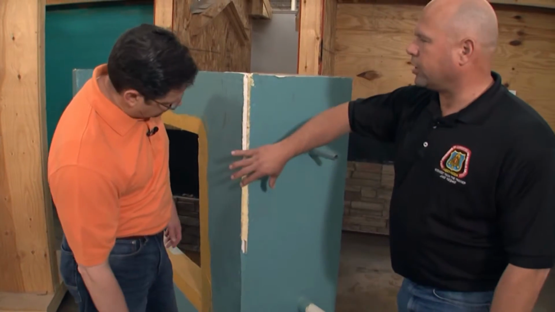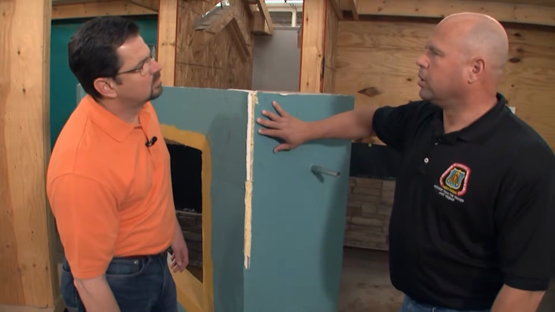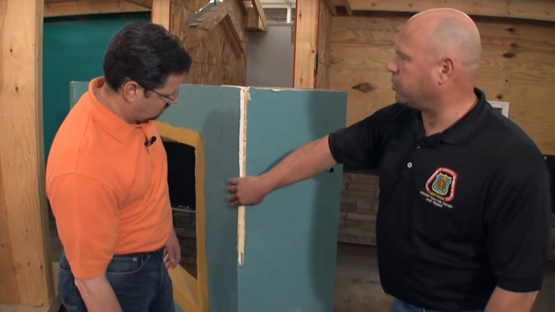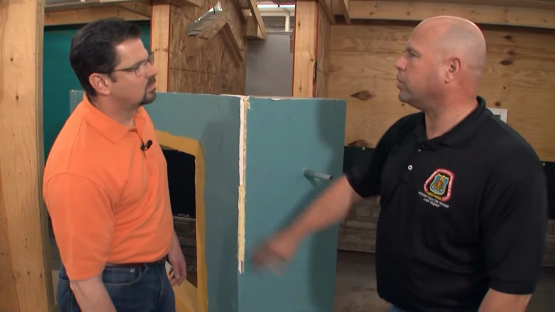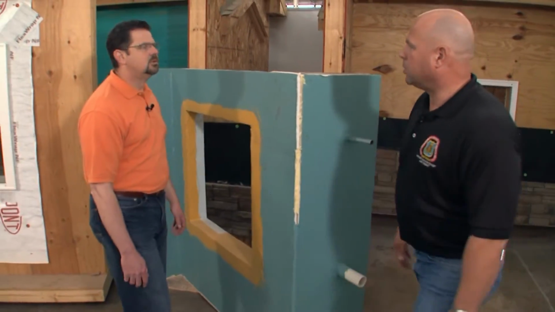So whatever exterior cladding we put on top of this, the exterior cladding really isn't the waterproofer, this is the waterproofer. So the cladding's for show, this is the bulk moisture barrier that's going to prevent that water from entering our building envelope. Great, and no seams either. No seams.